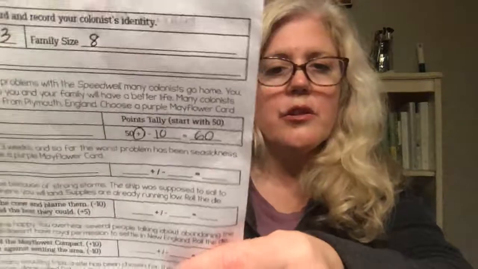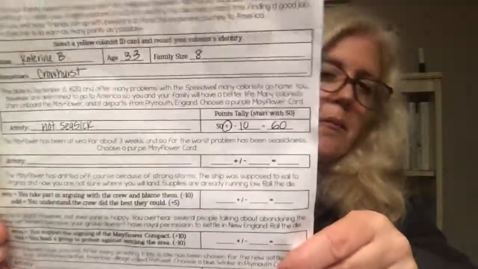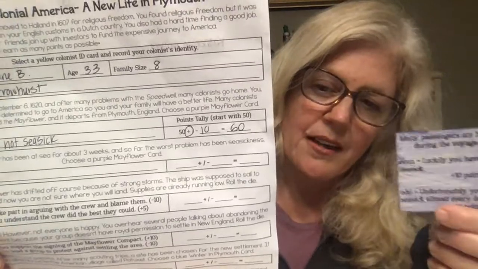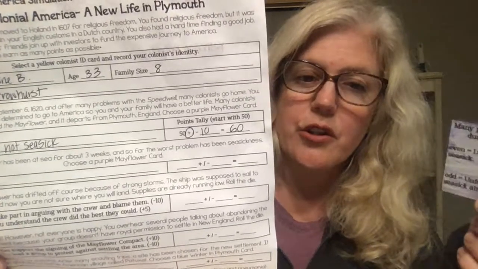So what you'll do is you'll fill out yours and your family members will fill out theirs. And usually if there's only 4 or 5 people playing, you'll each read out loud your cards so that you can all learn the history behind it. Okay, so then the next part says the Mayflower has been at sea for about 3 weeks. And so far, the worst problem has been seasickness. Choose a purple Mayflower card. So you're going to choose another purple.